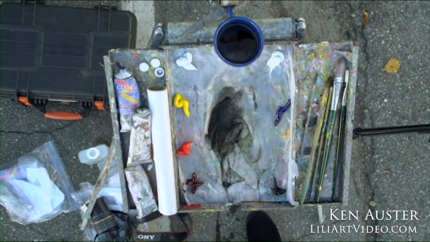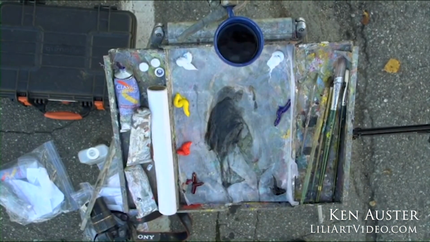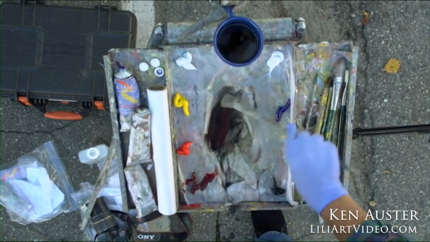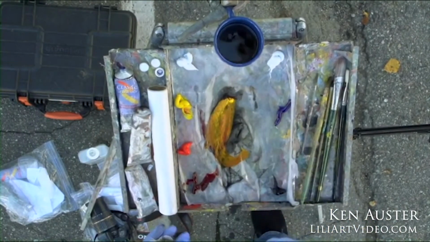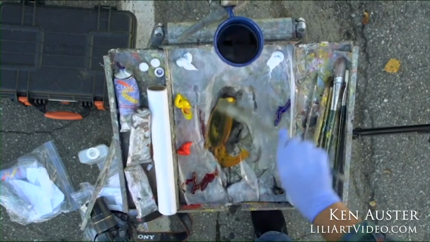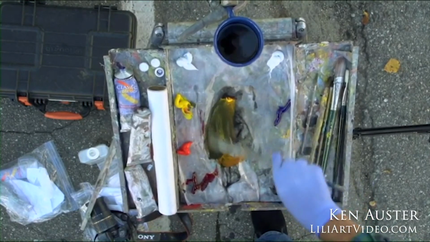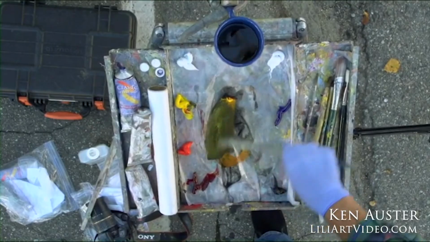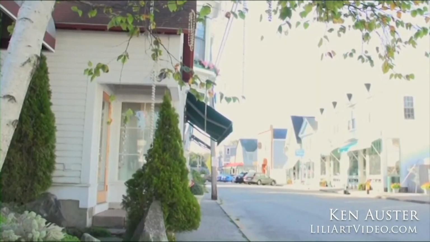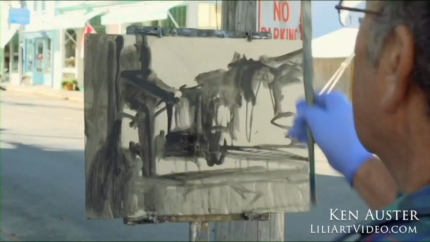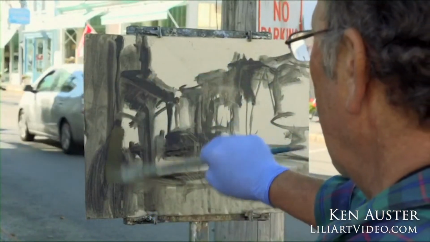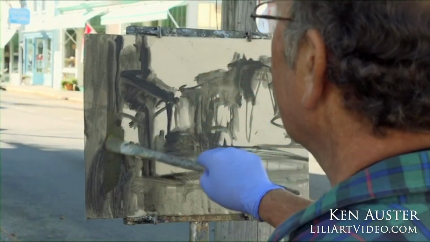So what I'm going to do is mix up an animal, so to speak, and I'm going to mix up the warmer, closest and the darkest one of the yellow bushes, and that would be right in here.